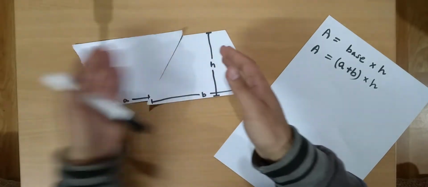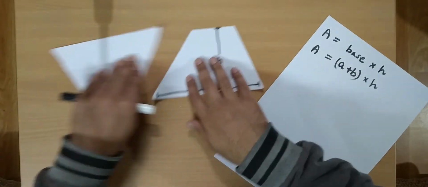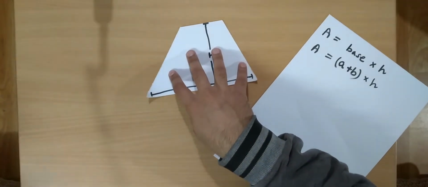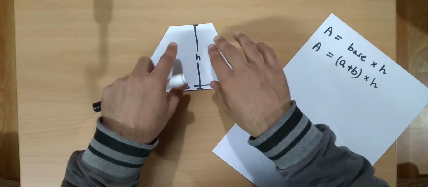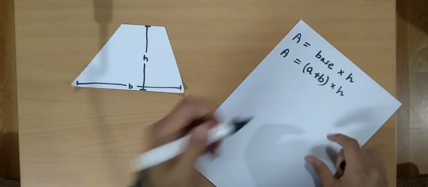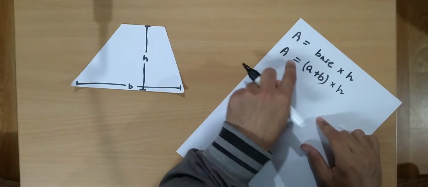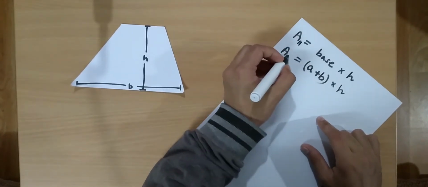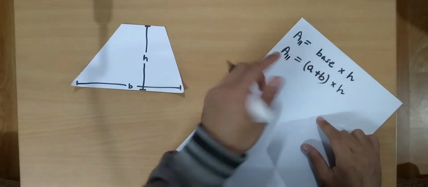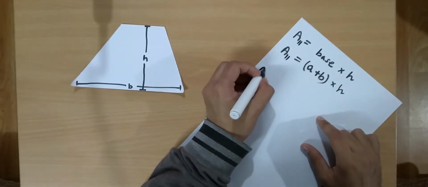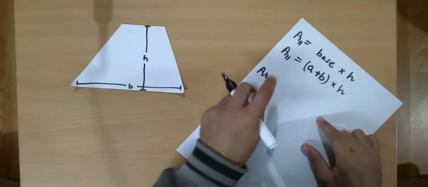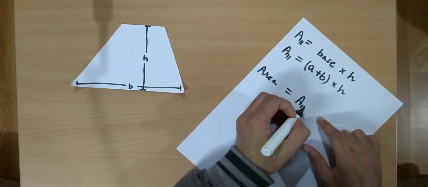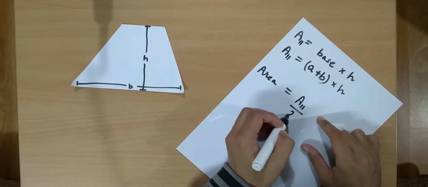So if I divide the area of this parallelogram by two, I get the area of the trapezium. Let me divide both sides by 2. The area of the trapezium is equal to the area of the parallelogram, the complete shape, divided by 2.